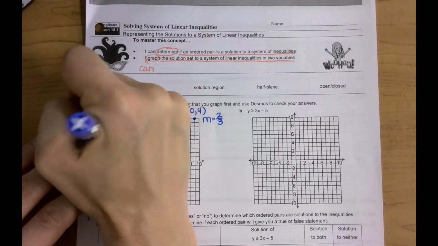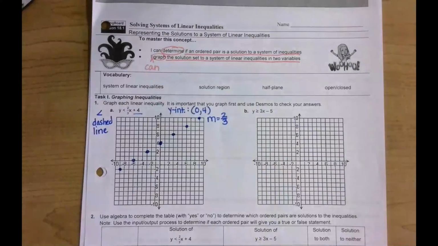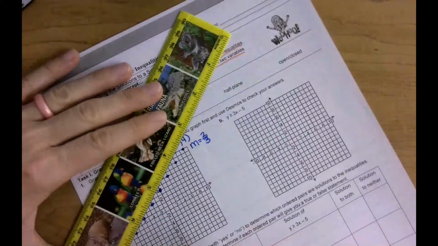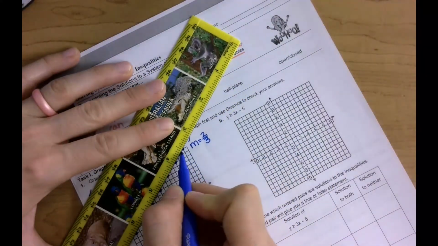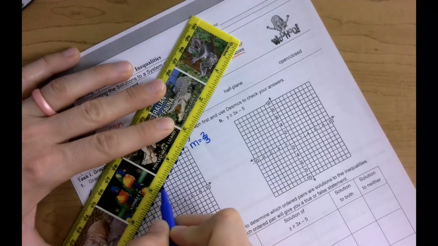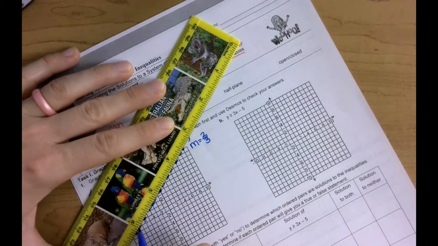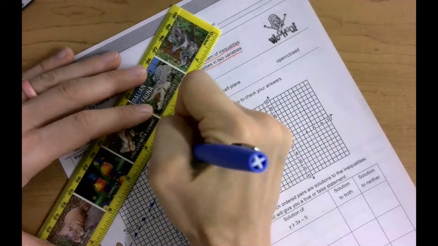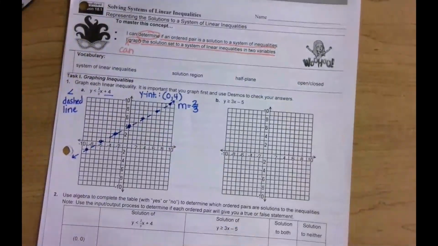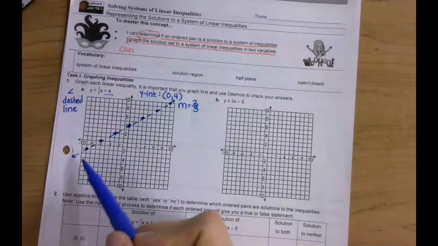It just has the less than. So I'm going to just do dashes in between, so not a solid line. And then my line is going to keep going forever, so I draw those arrows. So this is our boundary line.